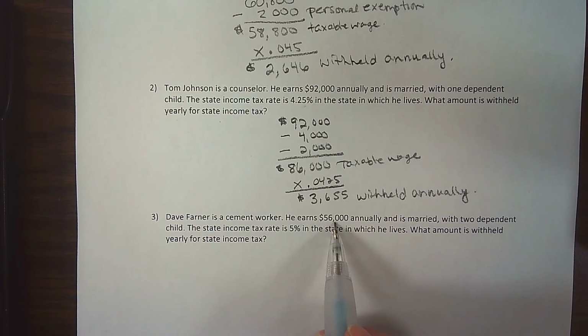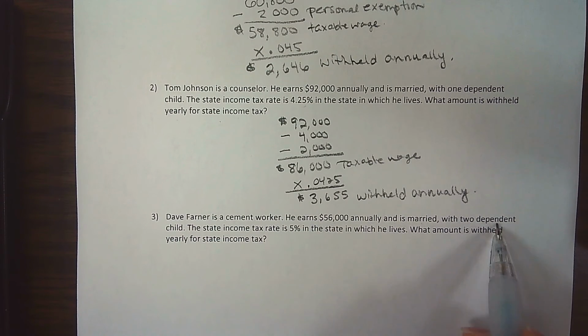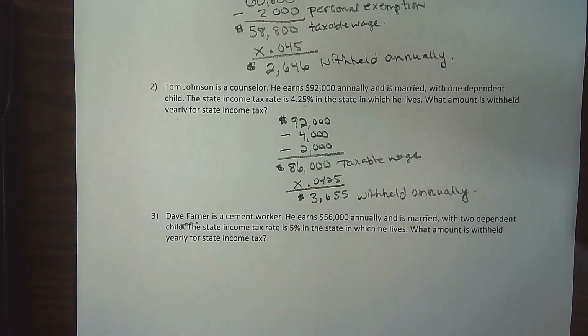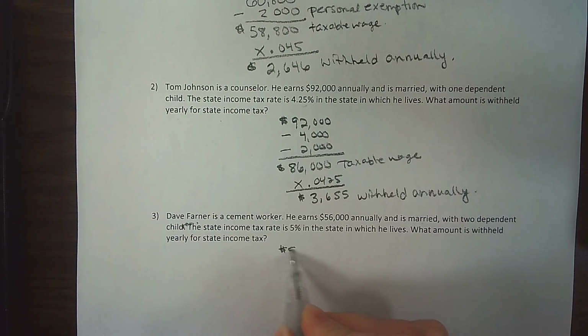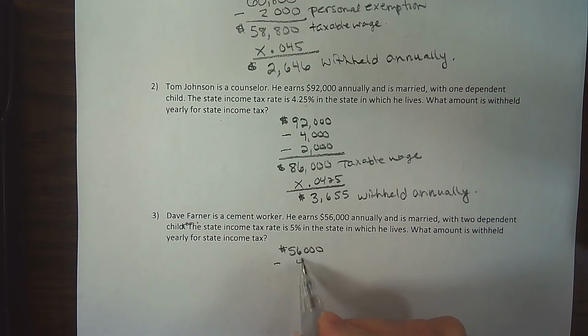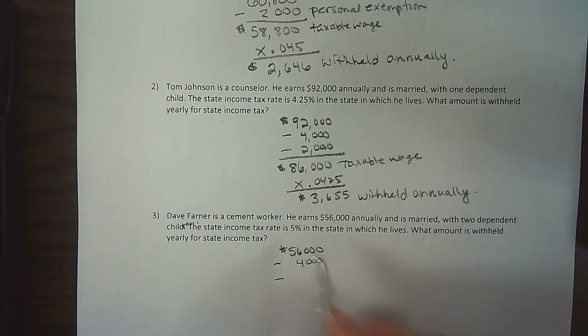In this last problem, Dave Farner is a cement worker. He earns $56,000 annually and is married with two dependent, this says child, that should say children. Sorry about that, typo. The state income tax is 5% in the state in which he lives. What amount is withheld yearly for state income tax? So once again, we take his $56,000 in gross pay. We're going to subtract off $4,000 for his marital status, monies that's not subject to tax because of supporting himself and his wife, and then $2,000 for each of his dependents. That would be another $4,000 that would get subtracted as well.